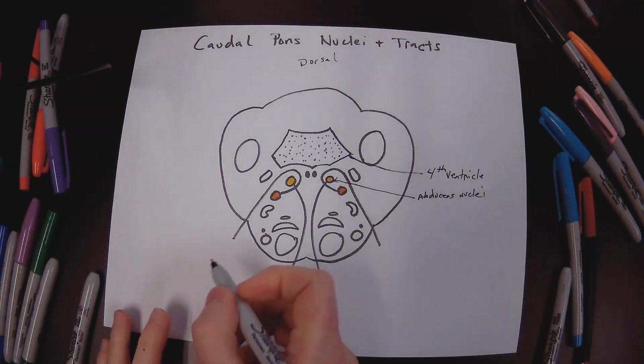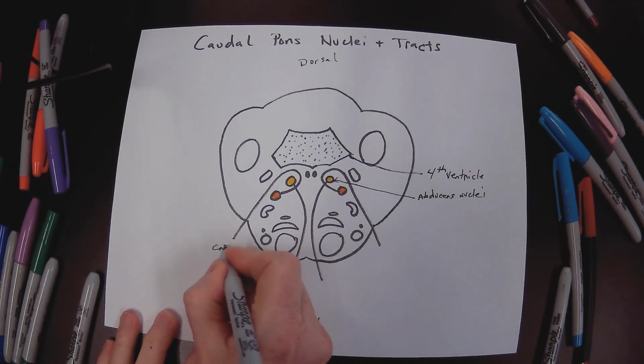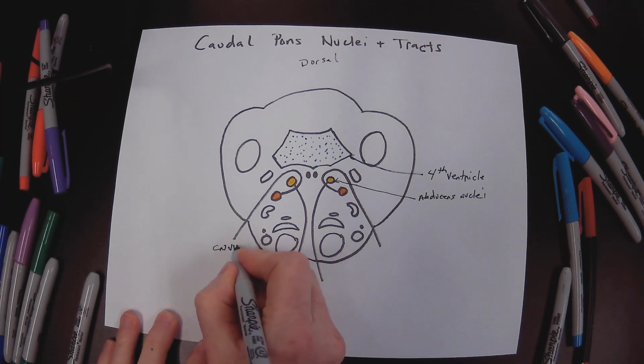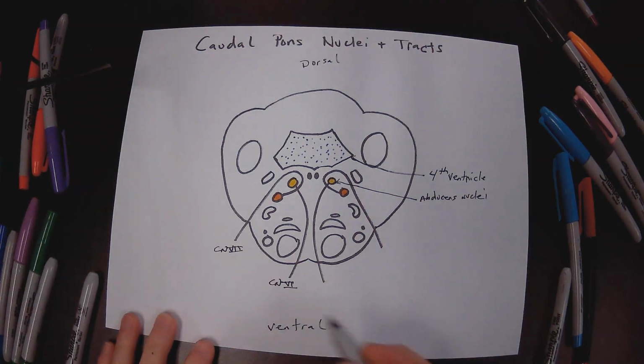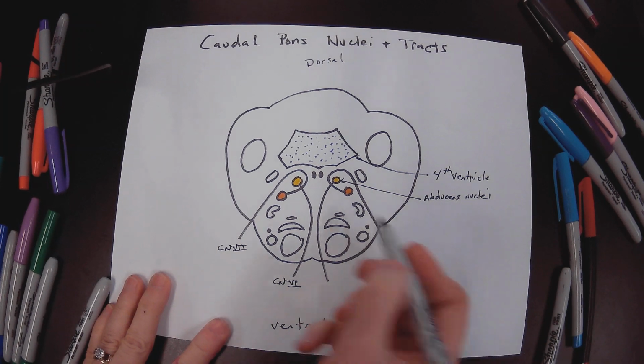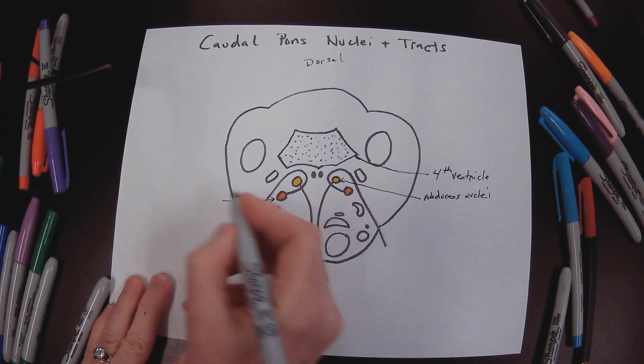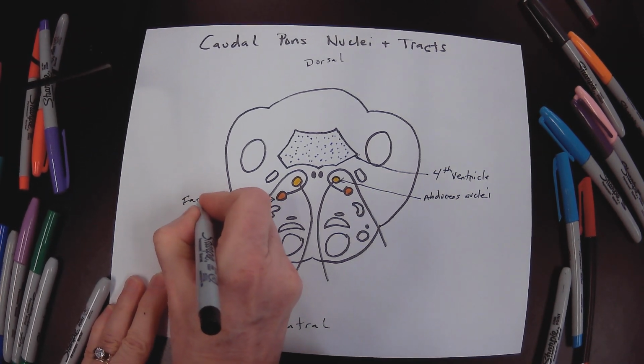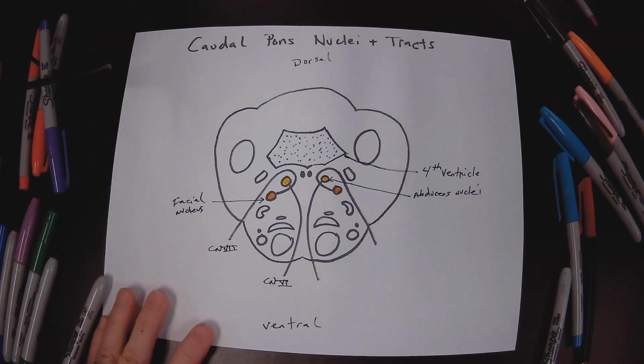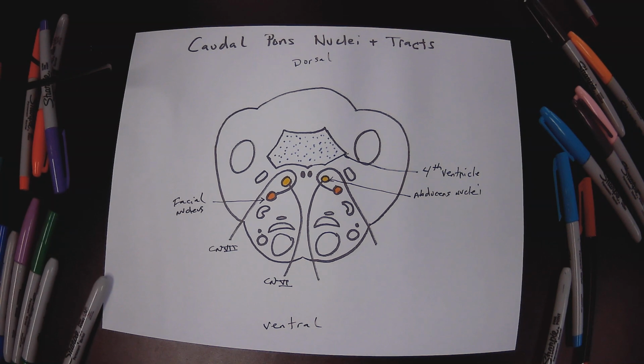Yeah, cranial nerve number 7, the facial nerve. So here's cranial nerve number 7. That means that this is going to be your facial nucleus. Those are the main cranial nerves.